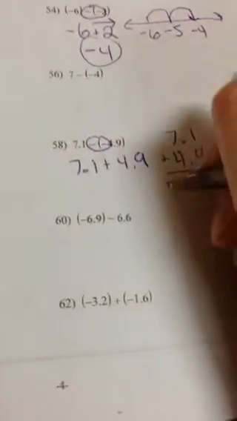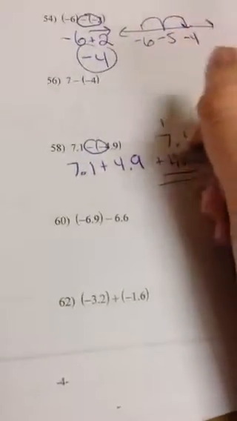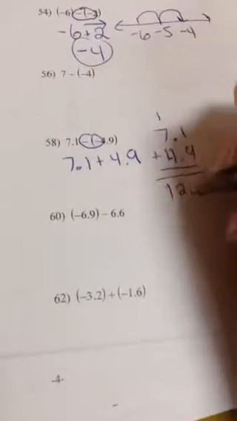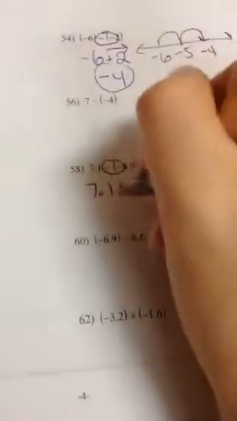With decimals, it works the same way. A negative and a negative would make a positive. And then when I'm adding my decimals, I do line them up. Sorry, I didn't mean to do that extra line. 9 plus 1 is 10, carry the 1, 7, 8, 9, 10, 11, 12. I get 12.